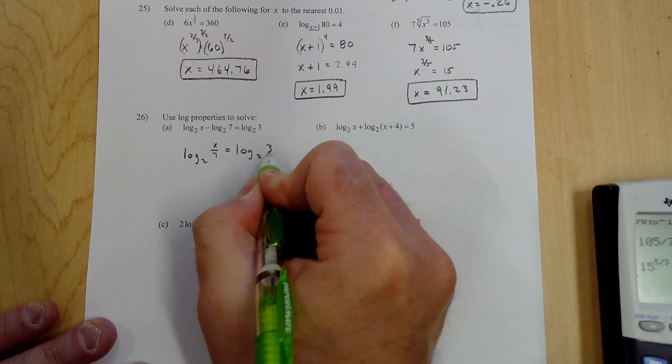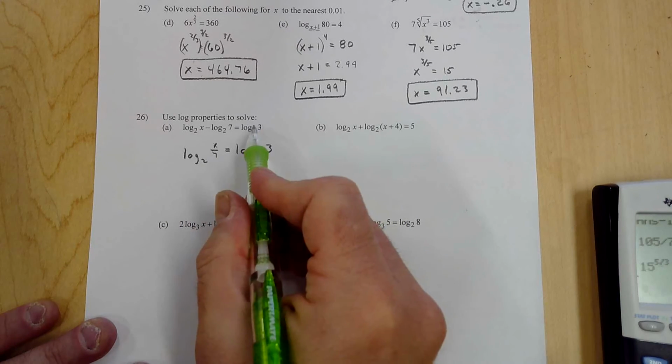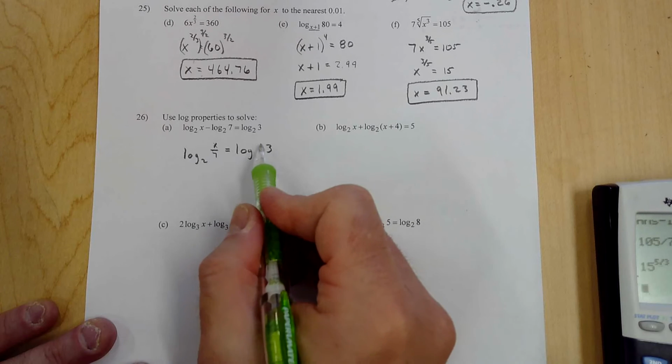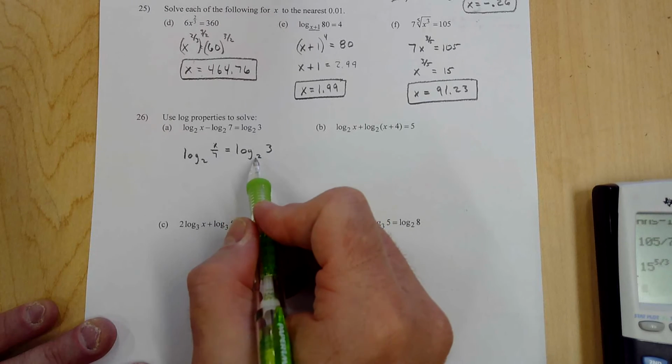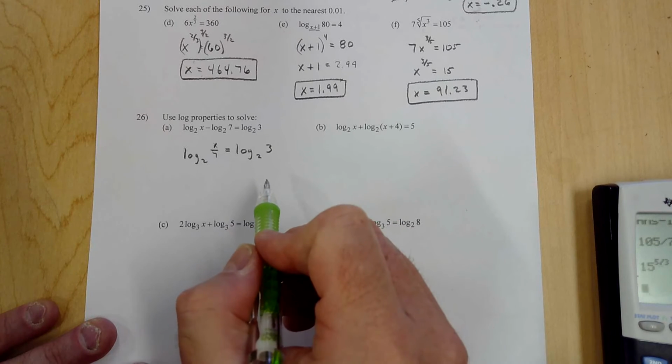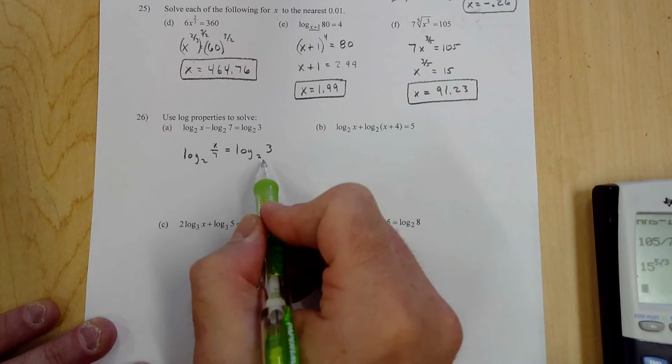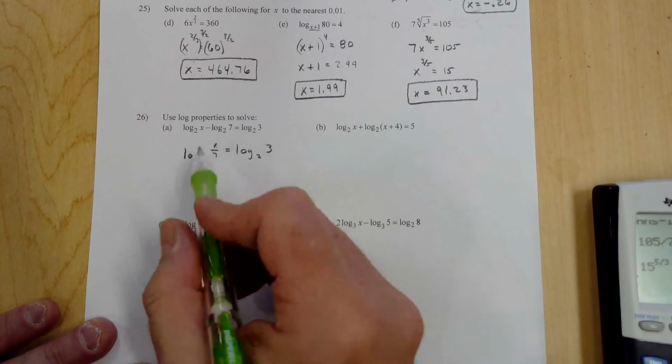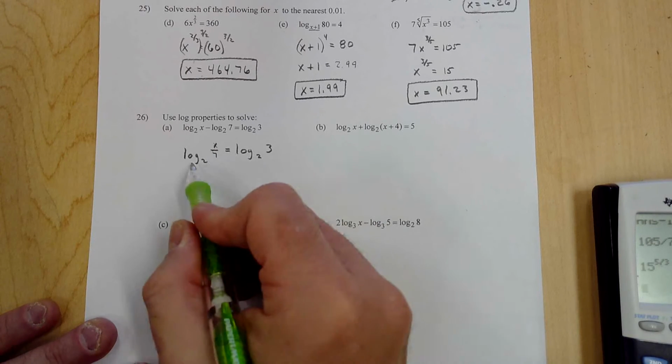Now, this may feel weird to you. I didn't do anything with this side because this is not a disguised number. I can't make a nice, pretty number out of that. If that 3 was like a 4 or an 8 or a 16, I could, but that 3 is not friendly. So this might feel weird to you, but notice this. Both sides have log base 2 on them right now.